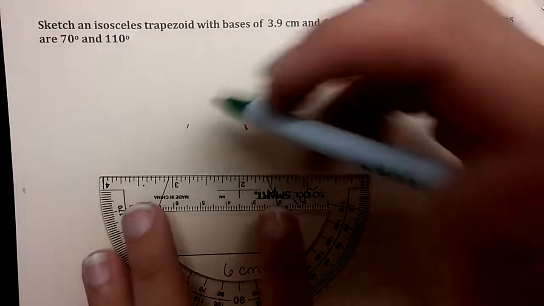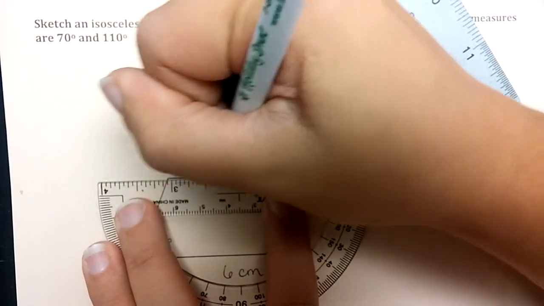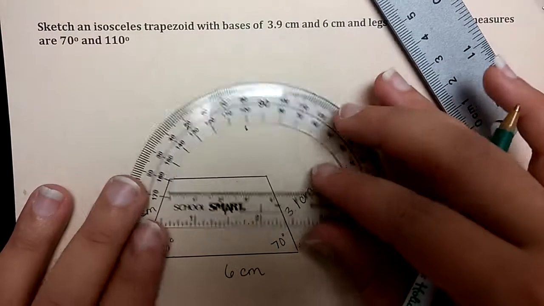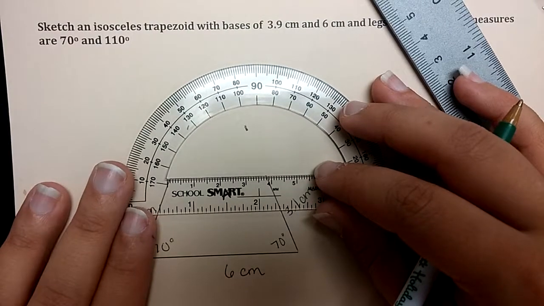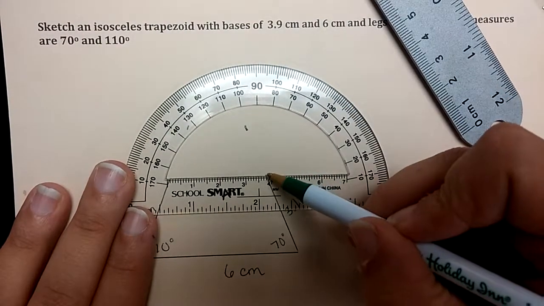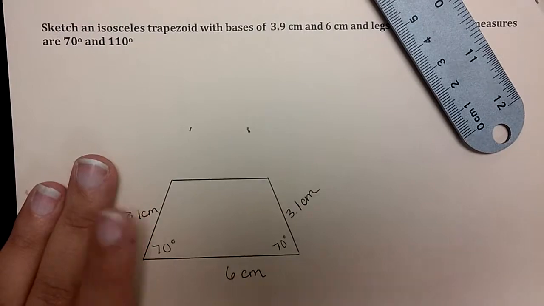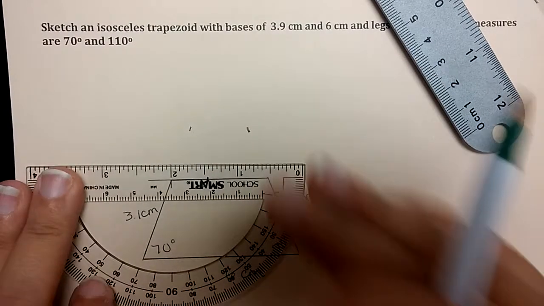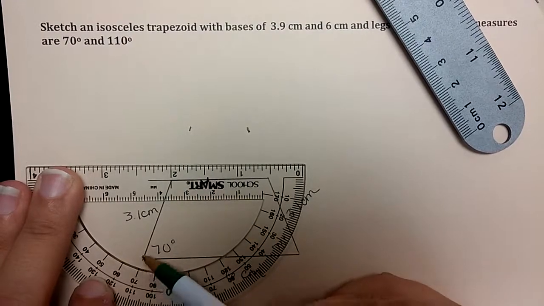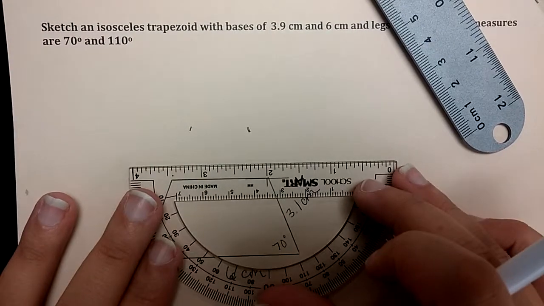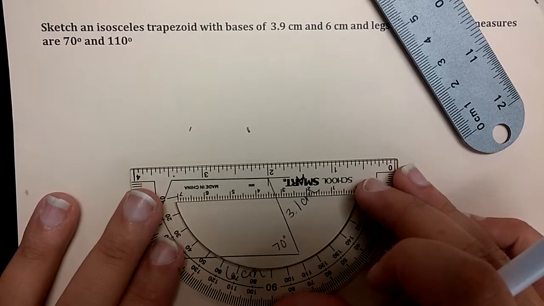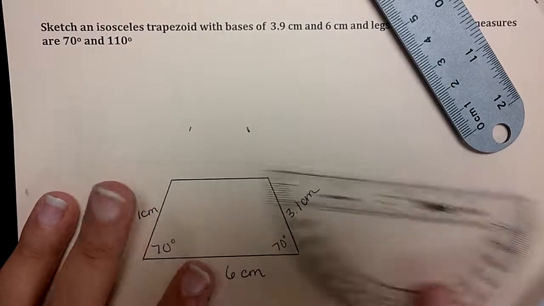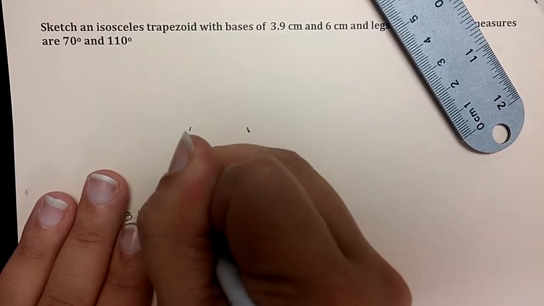If those are done accurately, you should be able to connect the top. And if you want to check, the top should be 3.9 centimeters. If I'm measuring, I'm getting about 3.9 centimeters. And if I measure these angles, they should be about 110 degrees. So if I'm looking and I lined it up, it's going to be about 110. If I line this one up, it's about 110.